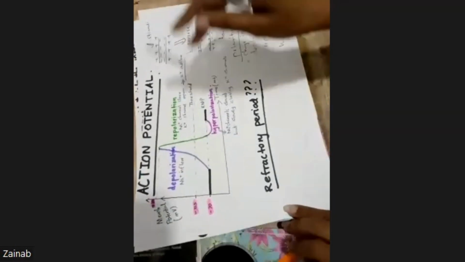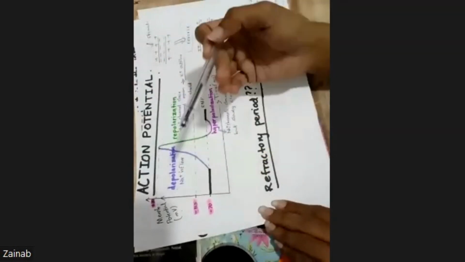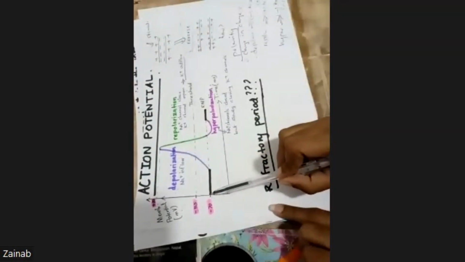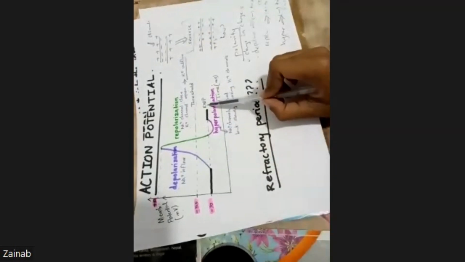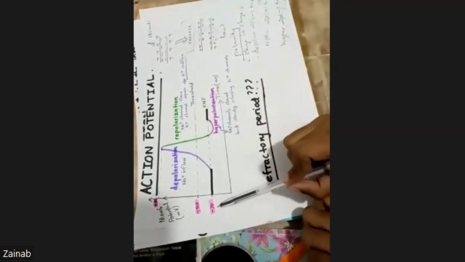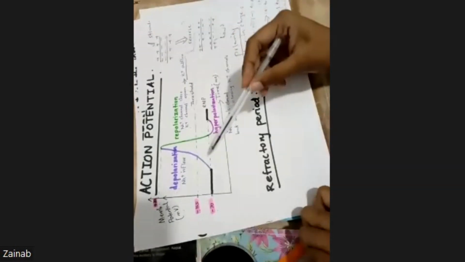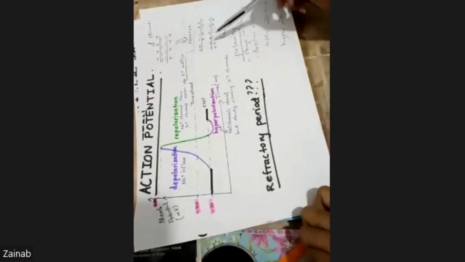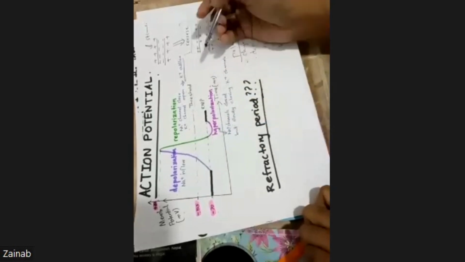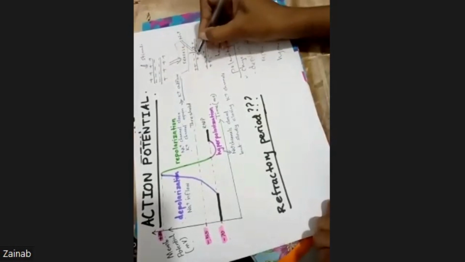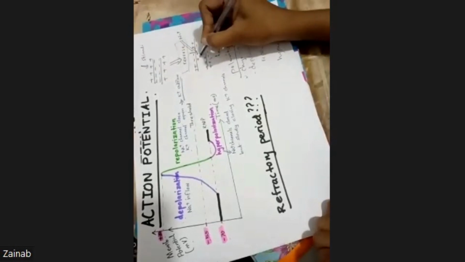So we'll come back to this chart when there is an action potential. So the neuron lies like this at resting membrane potential at minus 70 millivolts. When a stimulus comes, it changes its polarity by opening the sodium channels. If you open the sodium channels, sodium rushes in and makes the inside a little positive.